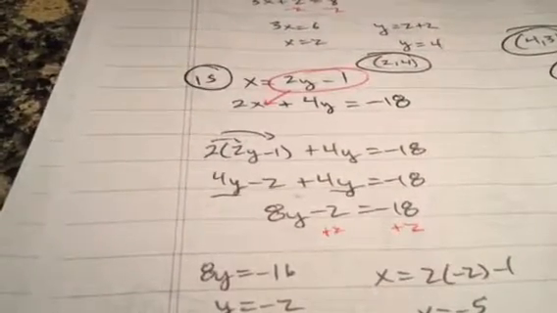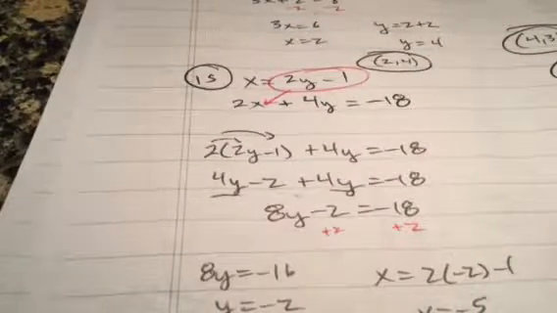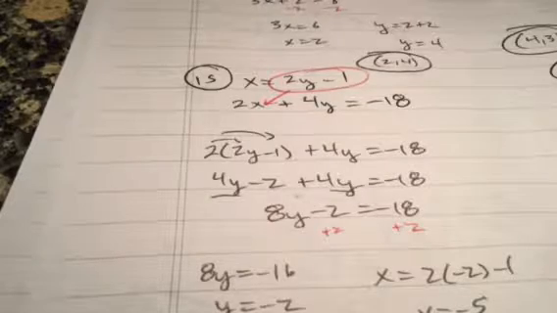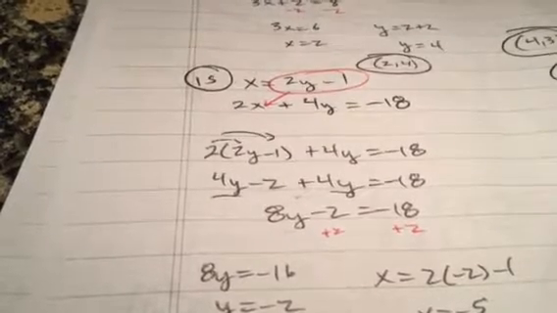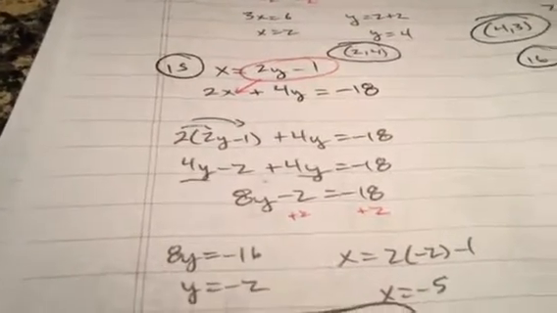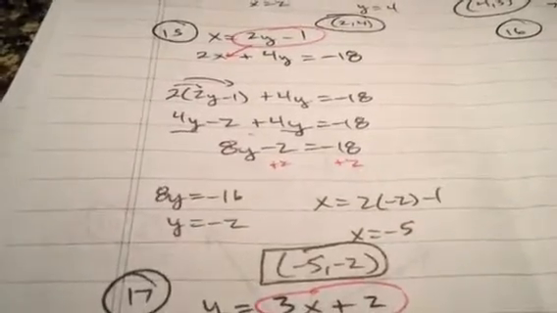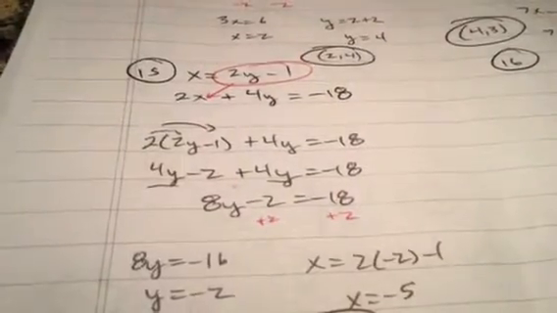15, you know what x is, so you're going to plug that in. Instead of writing 2x, you're going to write 2 times 2y minus 1. Use distribution, combine like terms. Y is -2, plug -2 in for y in the first equation.